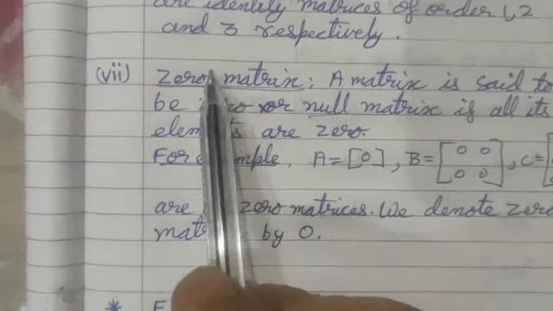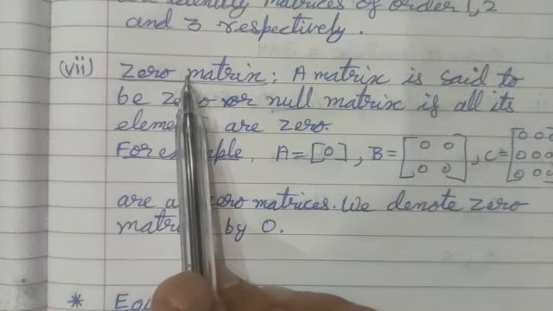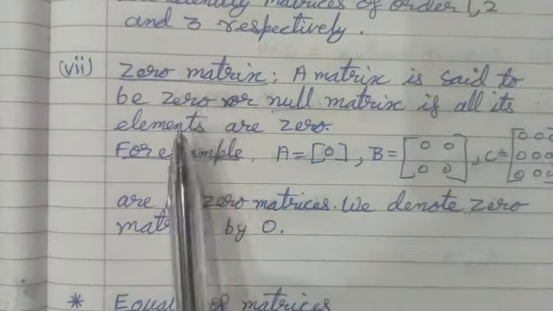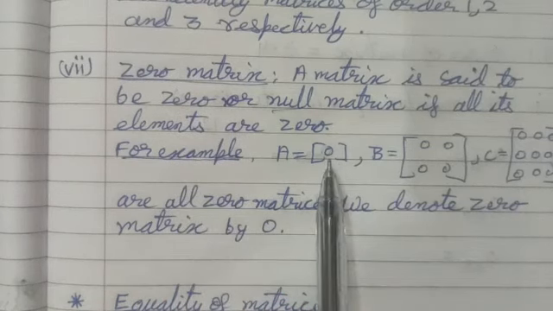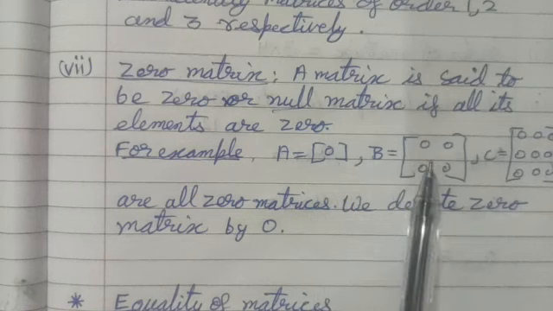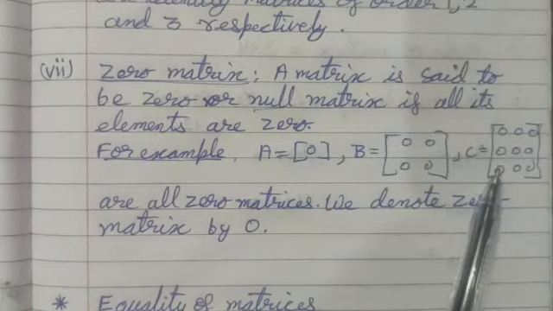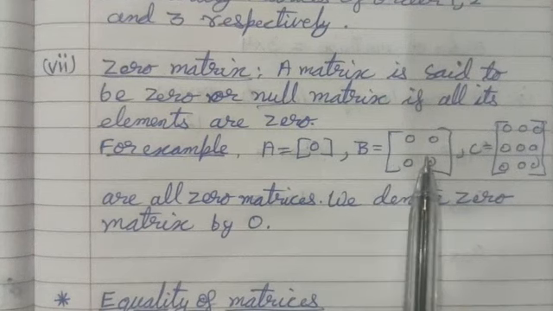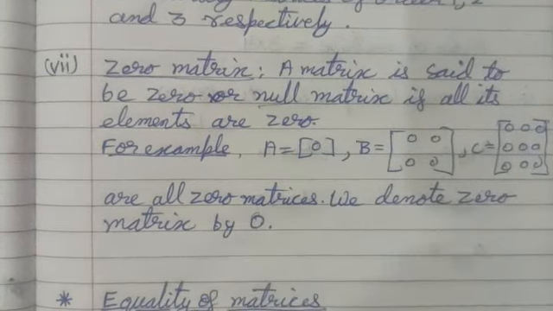Now, zero matrix. A matrix is said to be a zero matrix or null matrix if all of its elements are equal to 0. For example, this A is a zero matrix of order 1, B is a zero matrix of order 2, and C is a zero matrix of order 3. All its elements should be equal to 0, and the zero matrix is always denoted by O.